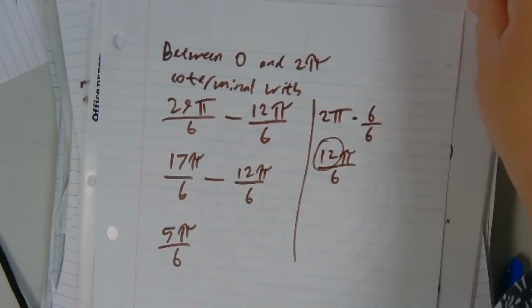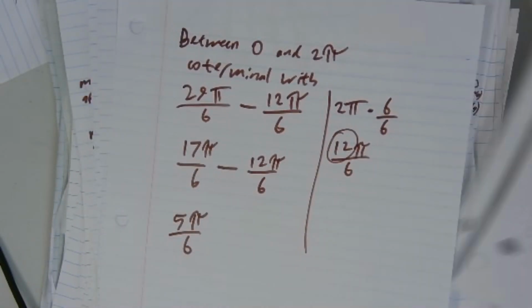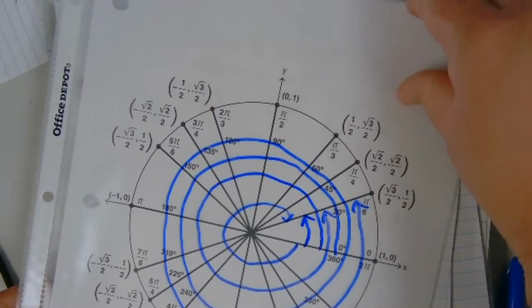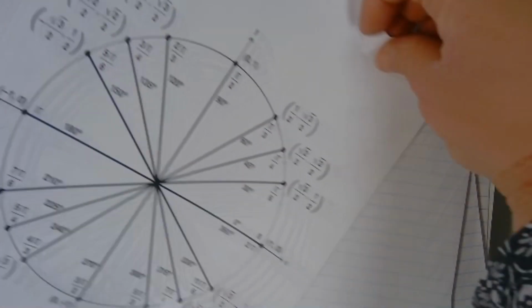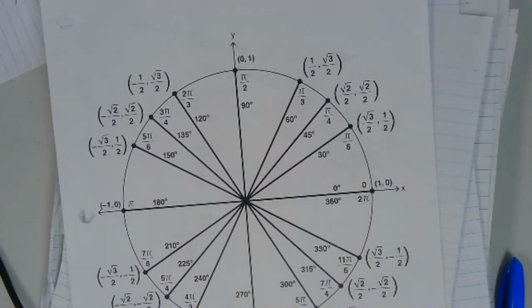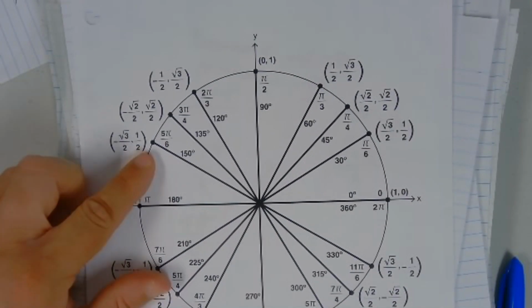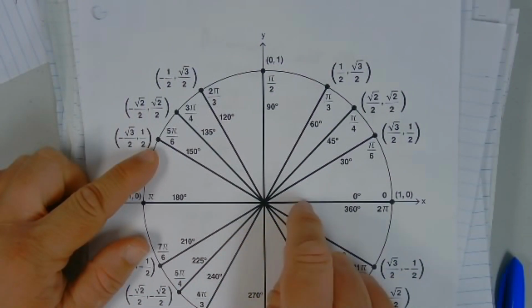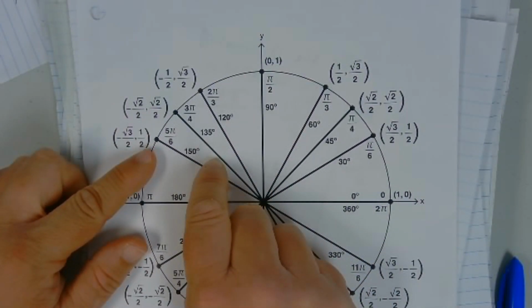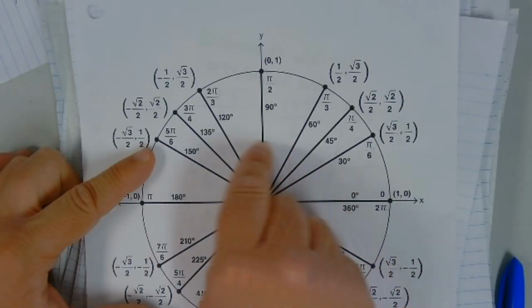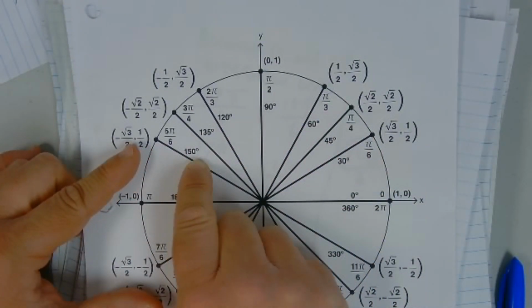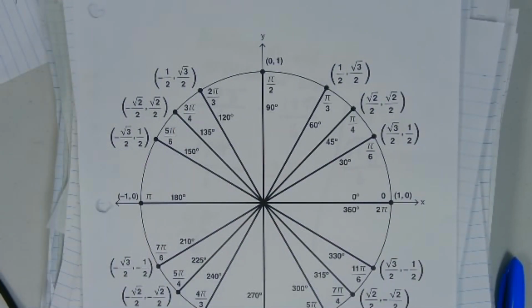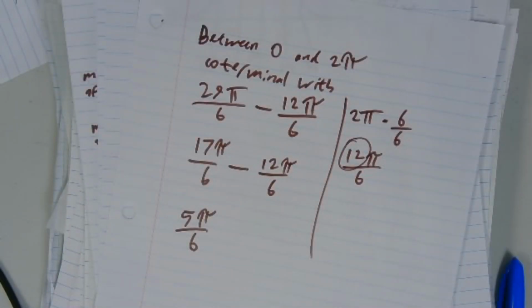So it's one of the ones that will be on my unit circle if I take it out of its sheet protector so you can actually see the numbers. And it is 5 pi over 6, it's right here. If we loop around just part of the way, we'd get there with 5 pi over 6, and then if I did it 2 more times, I would end up at 29 pi over 6. So that would be the coterminal angle for that.